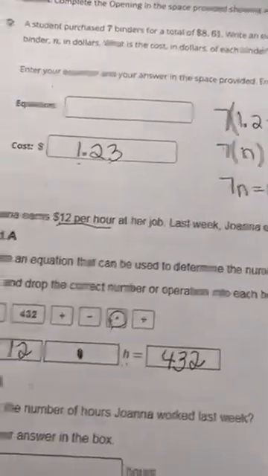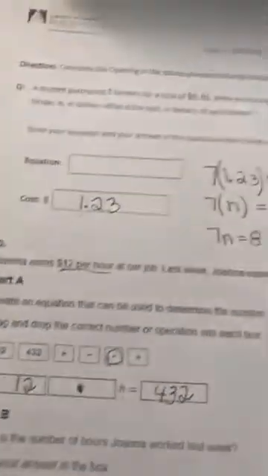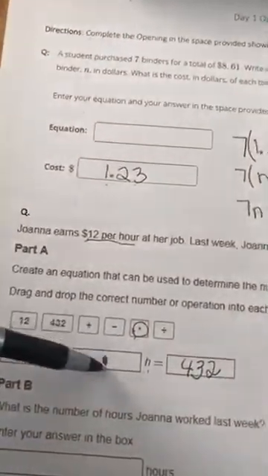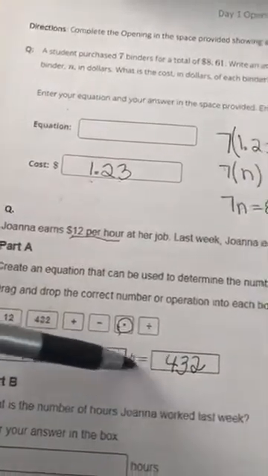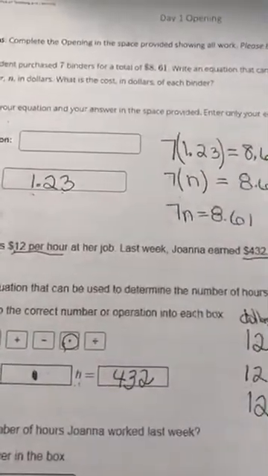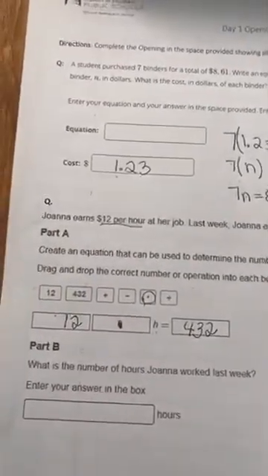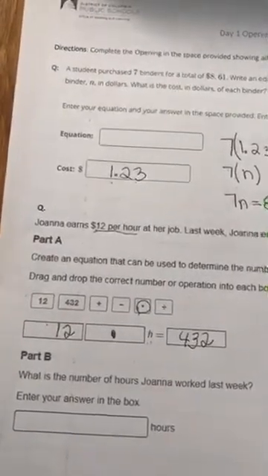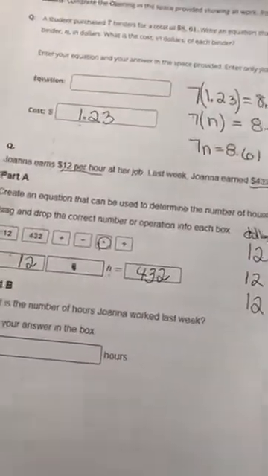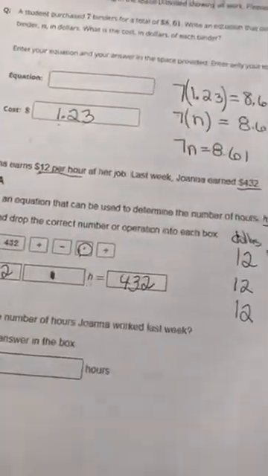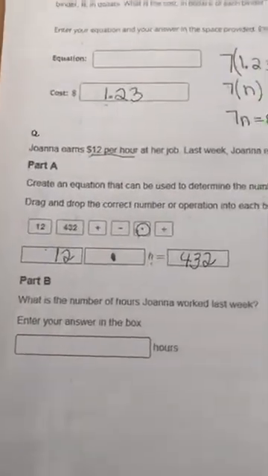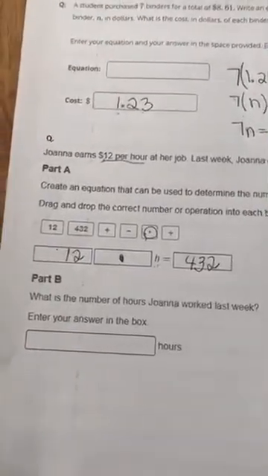So our equation is 12 times, and remember we're using the dot, H equals 432. Now again, it says, what is the number of hours Joanna worked last week? What are we going to do? We're going to do my favorite. What's my favorite operation? The one we do every day. Every single day. Divide. Fabulous.